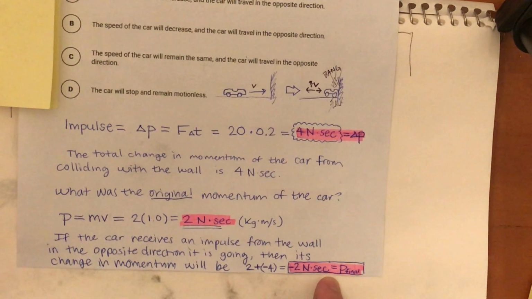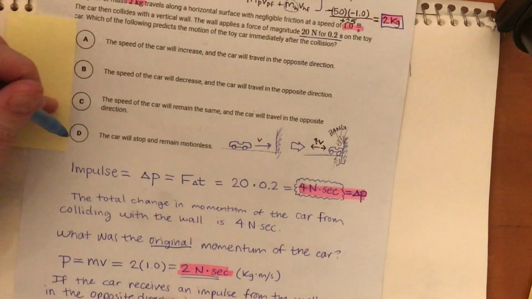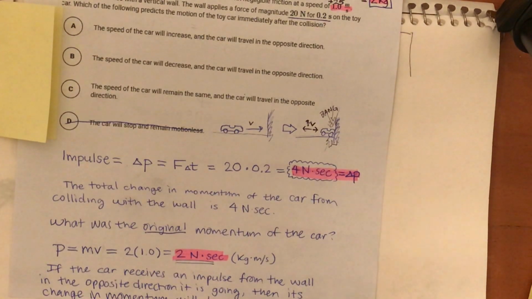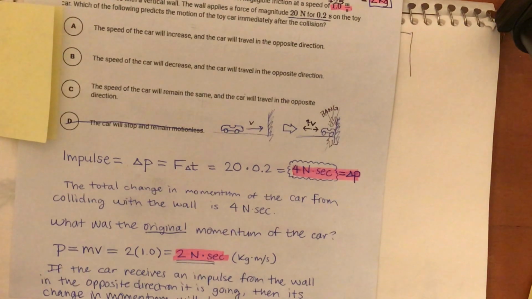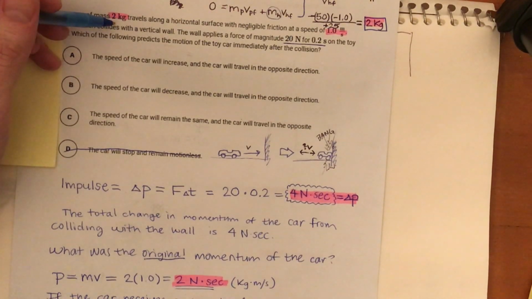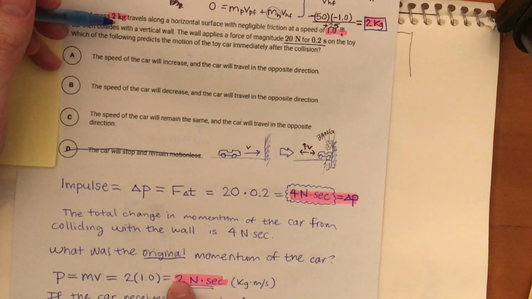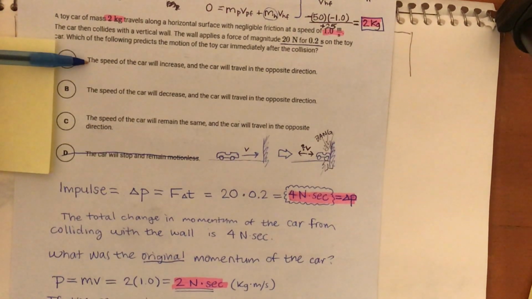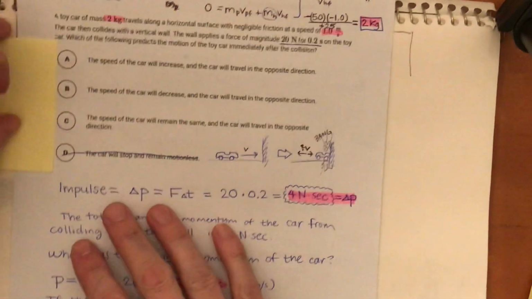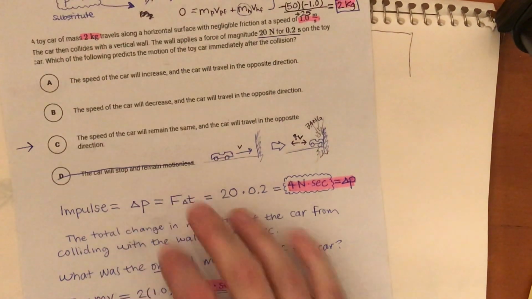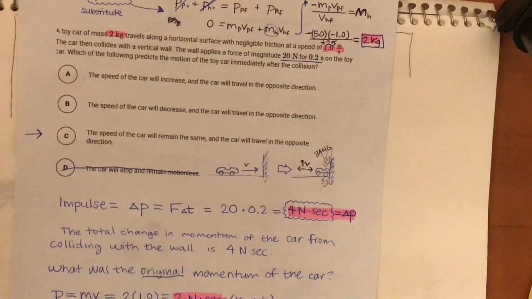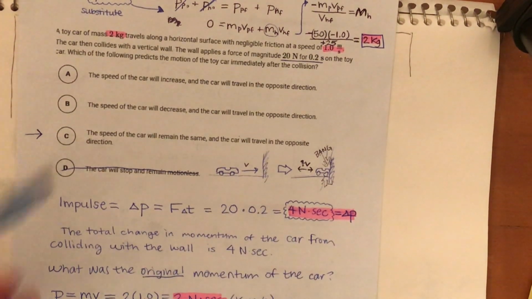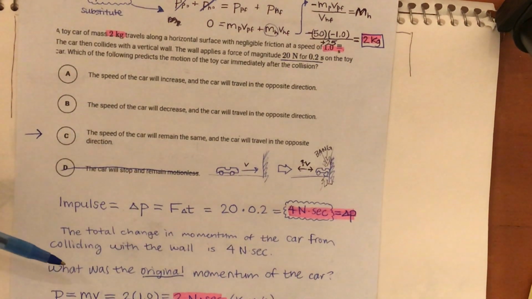Now, this tells us that D is not possible because if the car ends up with some value of momentum, it's not motionless. It also tells us, because it has the same magnitude of momentum and the mass of the car is the same, that it's not going to be going any faster and it's not going to be going any slower. So the best choice we can pick here has got to be C. The speed of the car will be the same, except now it's going to be going in the opposite direction. And this is a great example of an elastic collision.